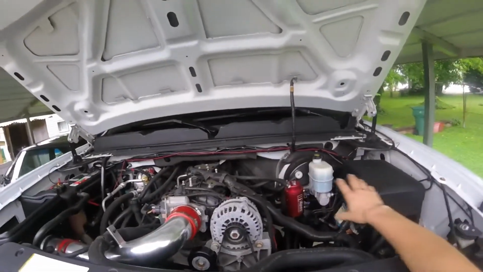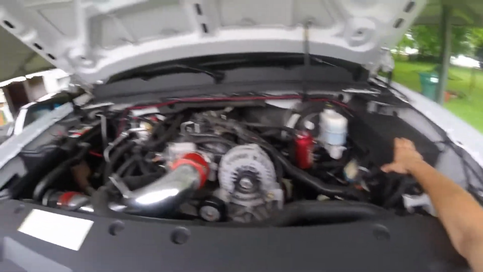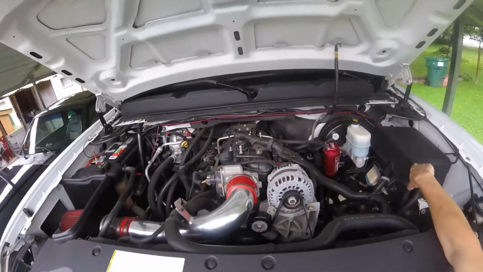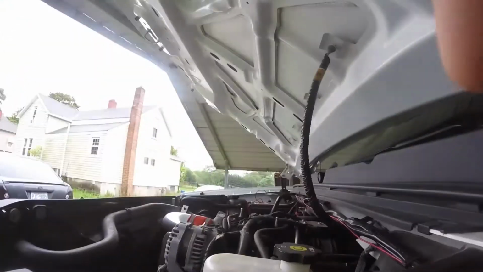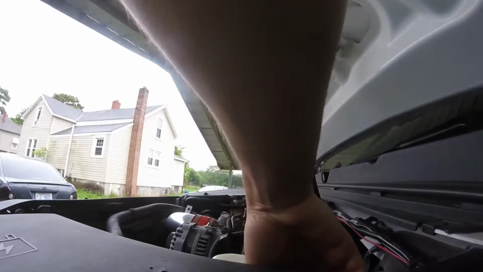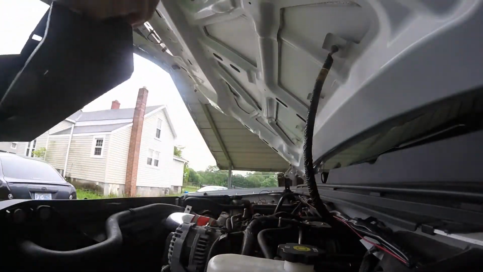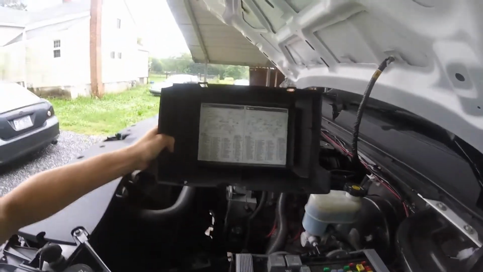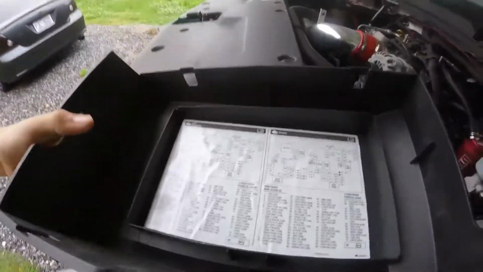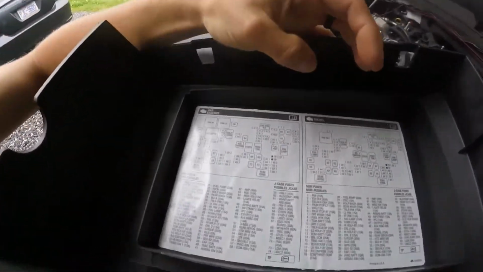Alright, under the hood, I got spider webs because I don't drive this thing very often. Your fuse panel will be right to the driver's side, if you're looking at it, it's right over here. So let's get this cover off. Underneath, this comes straight off like that. You have all your little instructions and stuff. Like I said, this is a 07 to 13, just a 1500.